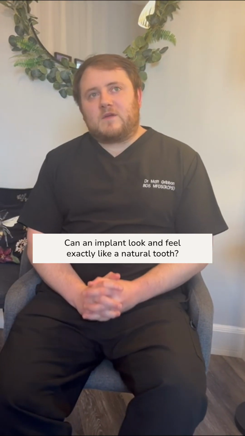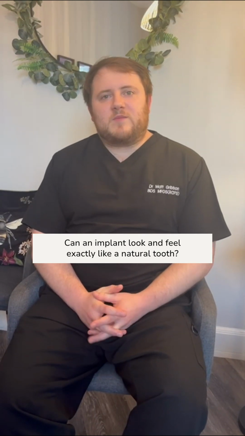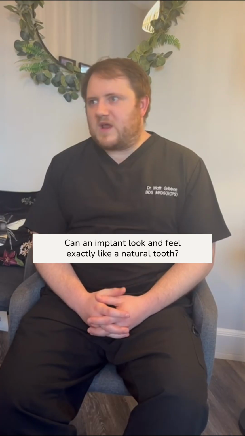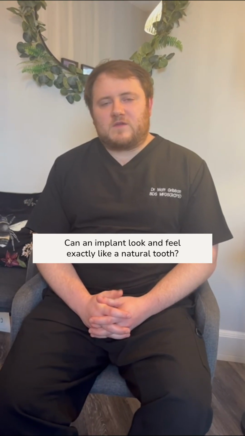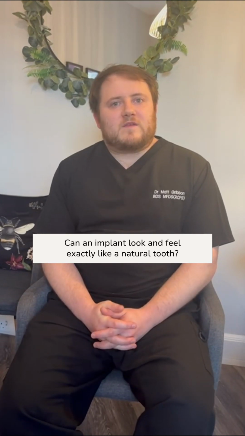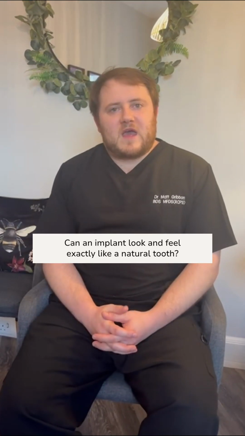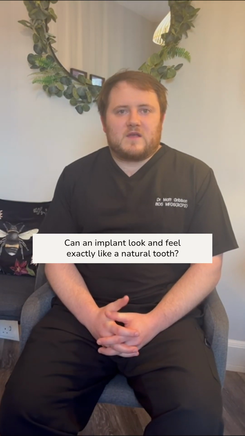Typically, an implant can look however you want it to look. There are some limitations. Typically, we can make the colour of the tooth whatever you want, the shape whatever you want. There can sometimes be some limitations with regard to the soft tissue, because the anatomy isn't quite the same in how the body connects with an implant as with a natural tooth. But we do everything we possibly can to try and make things look as natural as possible.